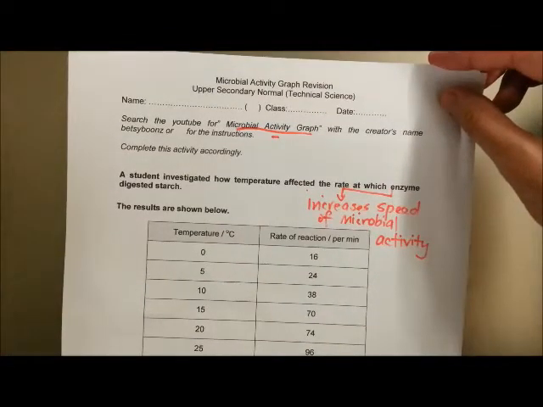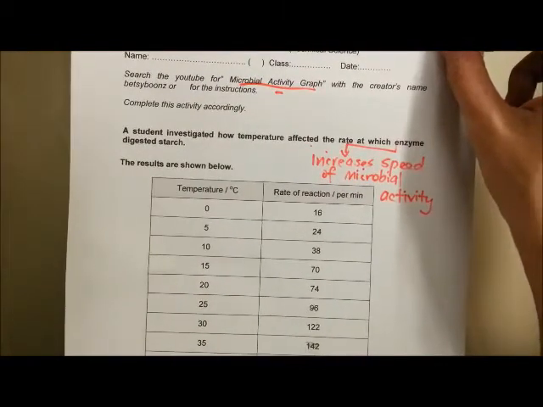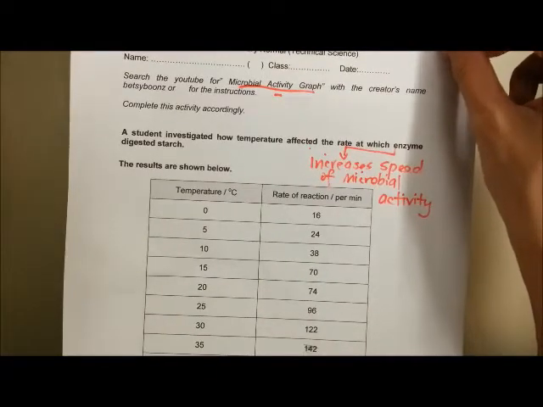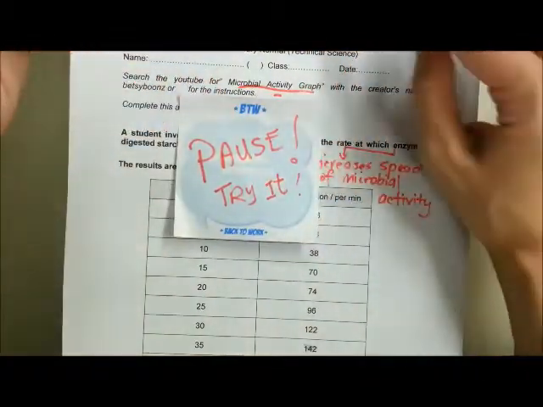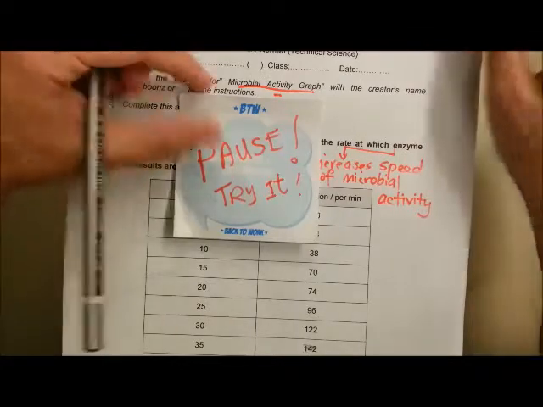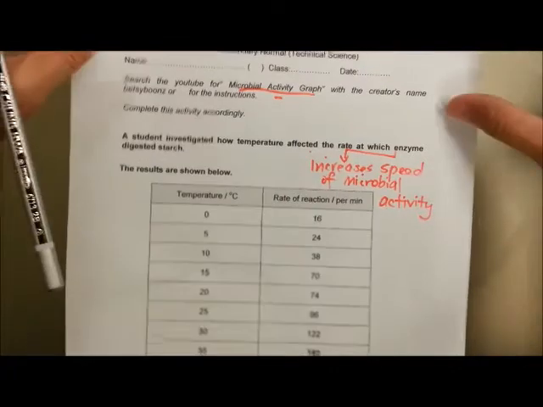Instead of guiding you step by step, I will give you the opportunity to try to plot the graph on your own, section by section. If you see this sign, pause and try it. I would like you to pause the video and try it on your own. Once you are done, play the video again and check your answer accordingly. If you are ready, we shall start.